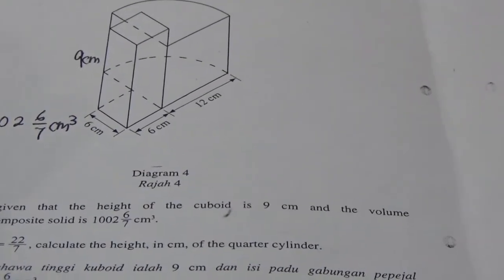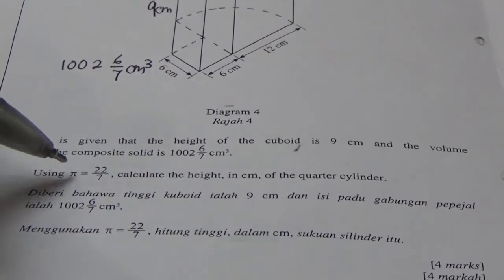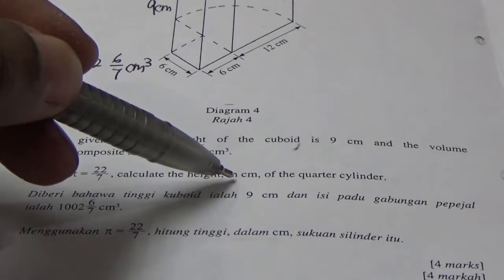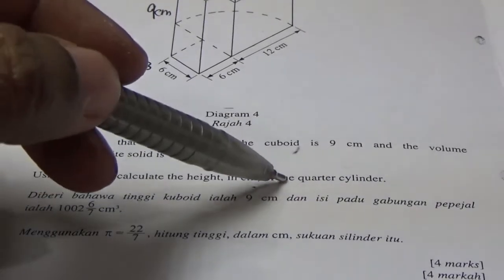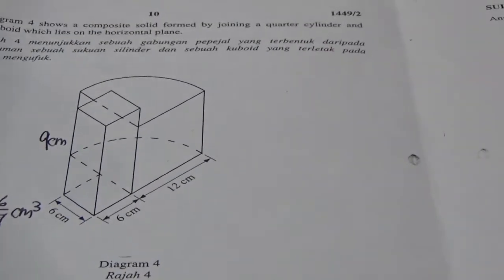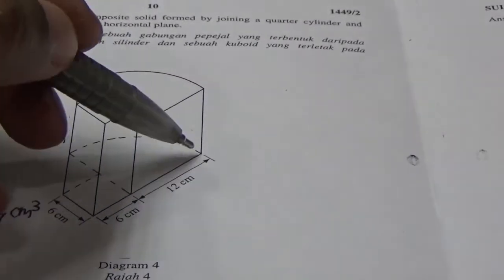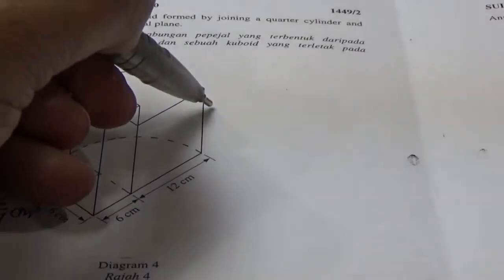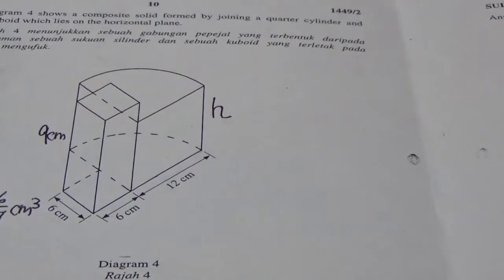Question requires you, using pi as 22/7, calculate the height in centimeters of the quarter cylinder, meaning that they want you, this is the radius of the circle, 12 centimeters. This would be the height of the cylinder.